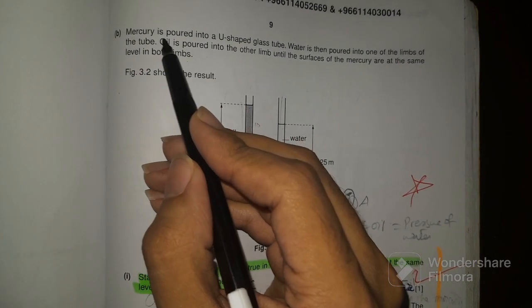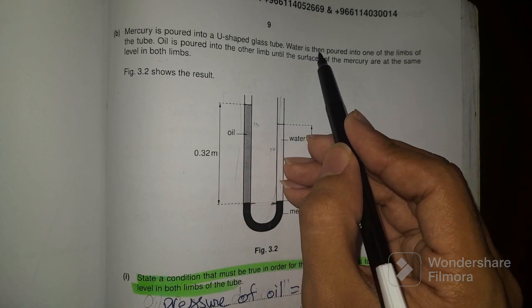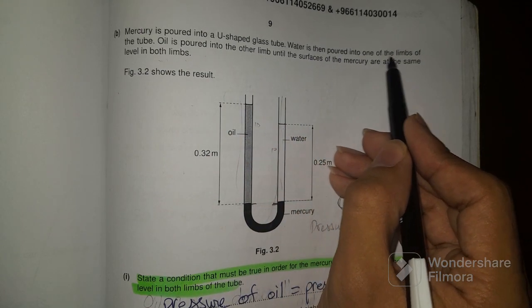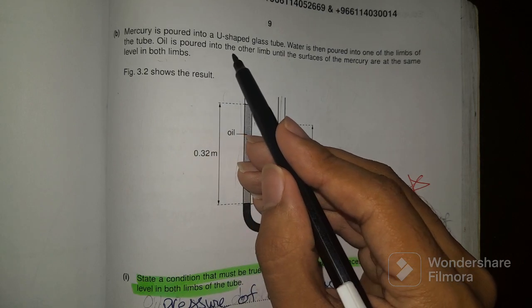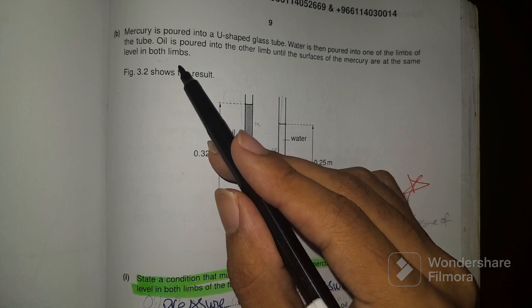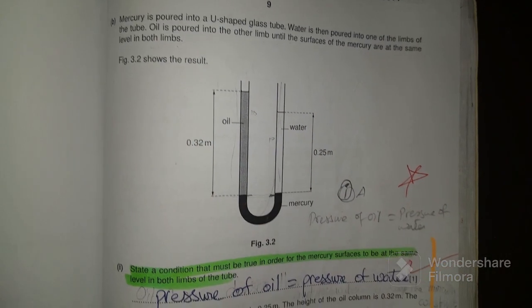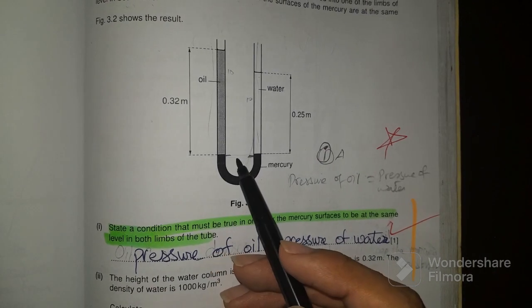Part B states mercury is poured into a U-shaped glass tube. Water is then poured into one of the limbs of the tube. Oil is poured into the other limb until the surfaces of the mercury are at the same level in both limbs. Figure 3.2 shows the result. So this is figure 3.2 over here.